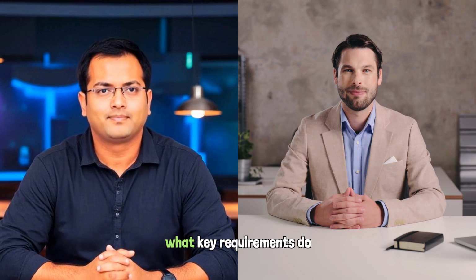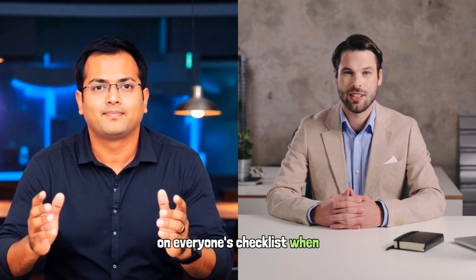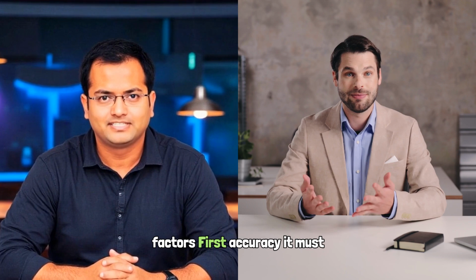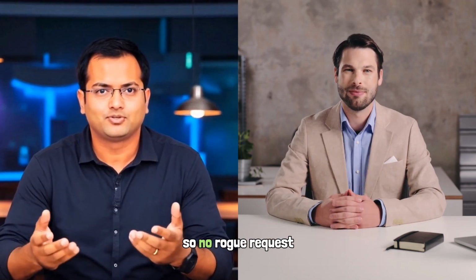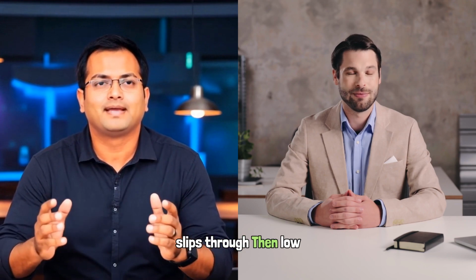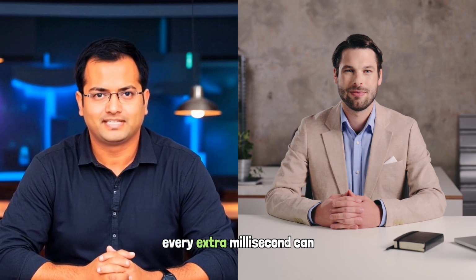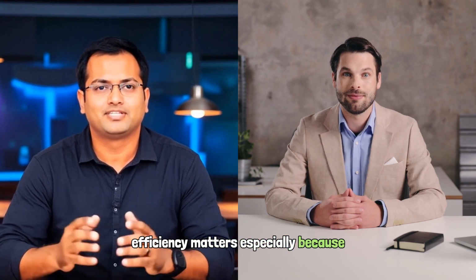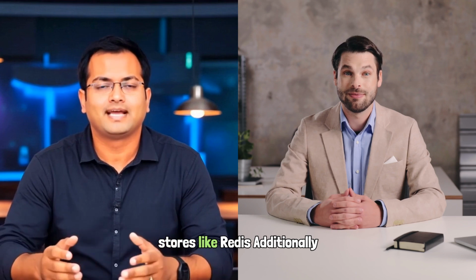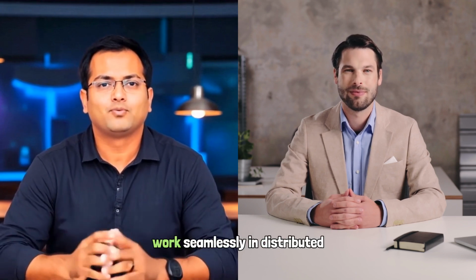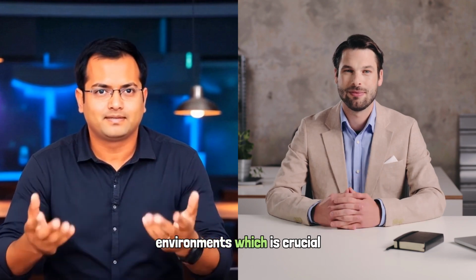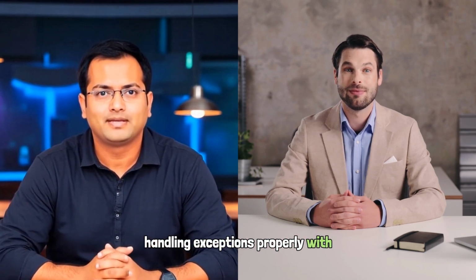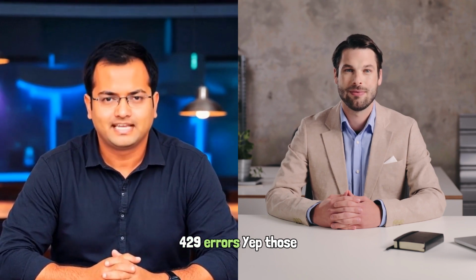Now, when we talk design, what key requirements do you think should be on everyone's checklist when architecting a rate limiter? There are several critical factors. First, accuracy. It must enforce the limit exactly so no rogue request slips through. Then, low latency is essential because every extra millisecond can add up. Also, memory efficiency matters, especially because many systems use in-memory stores like Redis. Additionally, you need it to work seamlessly in distributed environments, which is crucial for handling high-volume traffic. And of course, handling exceptions properly with clear feedback like HTTP 429 errors.